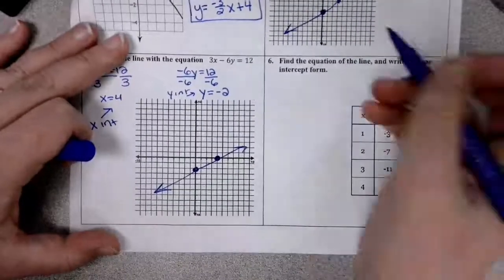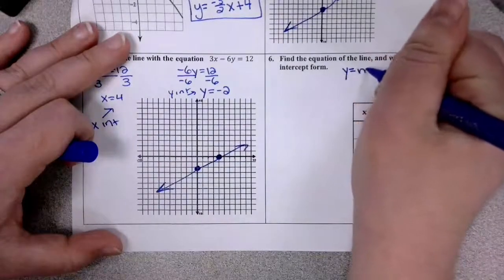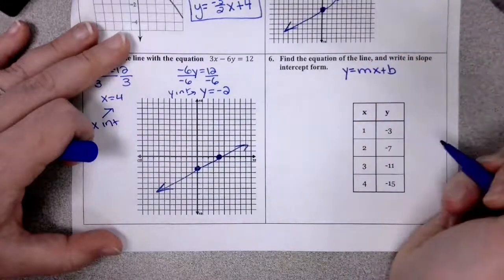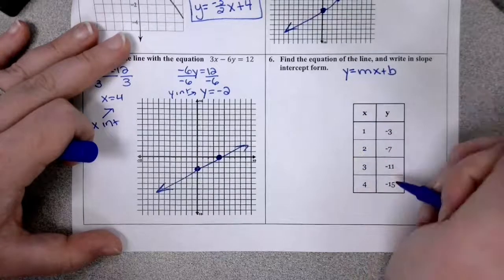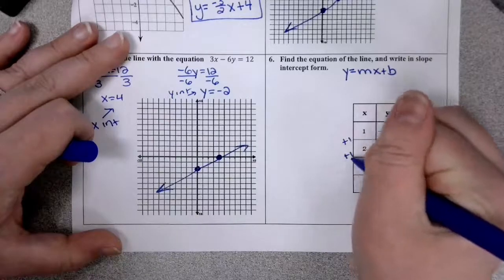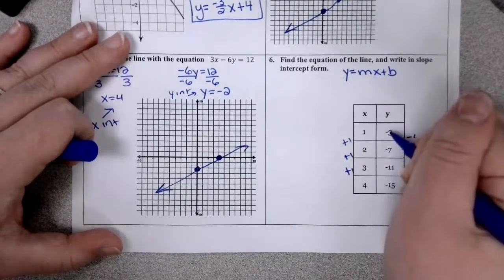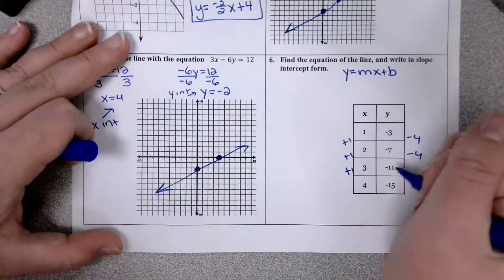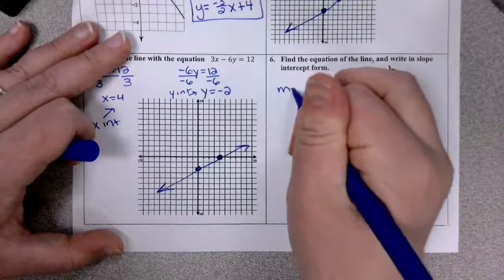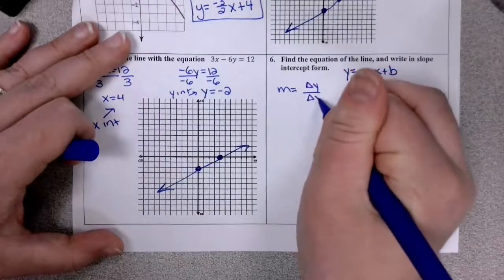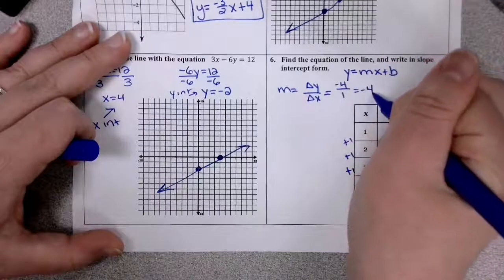And the last one, find the equation of the line and write in slope-intercept form, the same as 3 and 4, y equals mx plus b. M is going to be your slope, so it's the change in x's and the change in y's. We're adding 1 here. Here, we're actually subtracting 4 to get from -3 to -7. -7 minus 4 is -11, and so forth. So again, your slope is your change in y over your change in x. So -4 over 1, which is just -4.